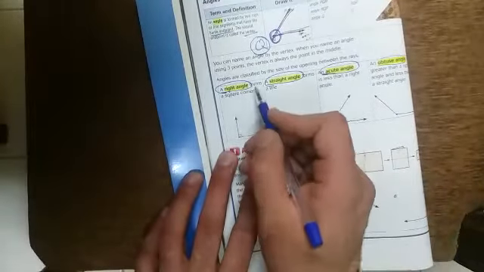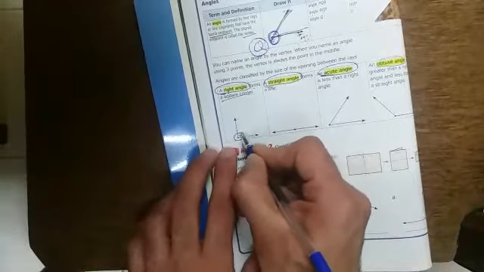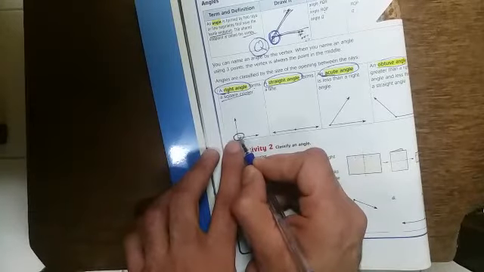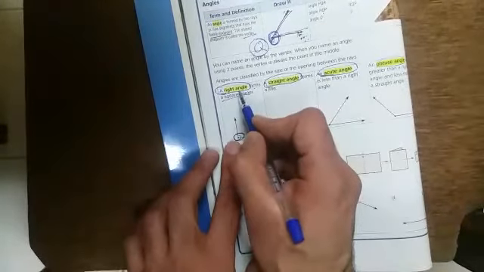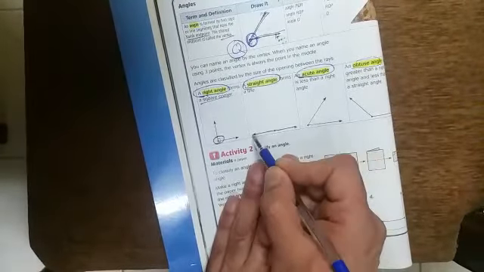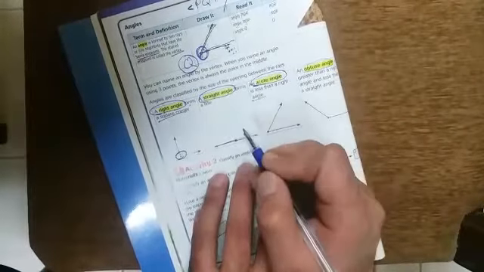Right angle forms a square corner. So I'm going to have two rays or two line segments and make for me a corner in the middle. If I see this small box, I will name it right angle. Let's go to a straight angle. Teacher, it forms a line. This is a straight angle. An acute angle, it's less than a right angle.